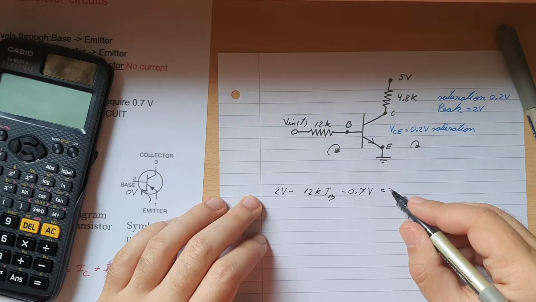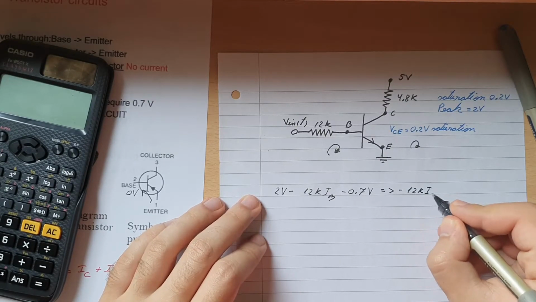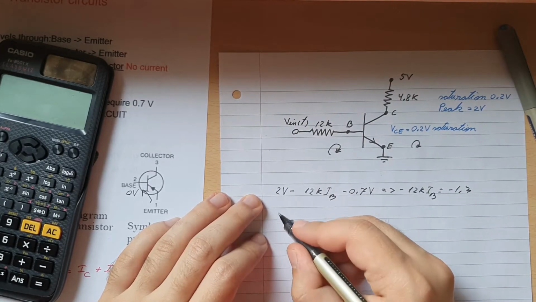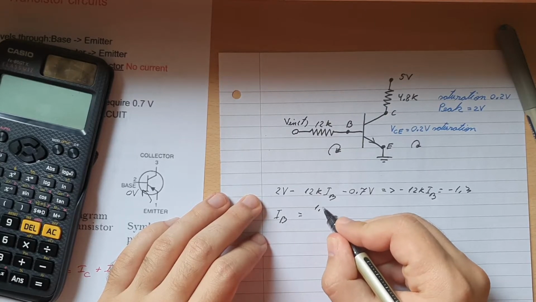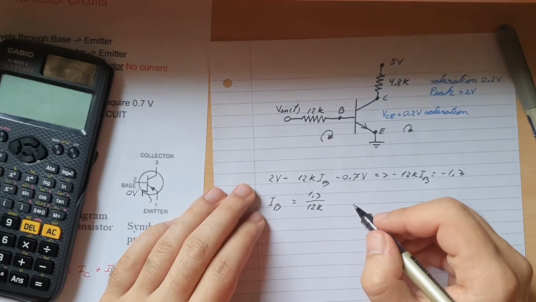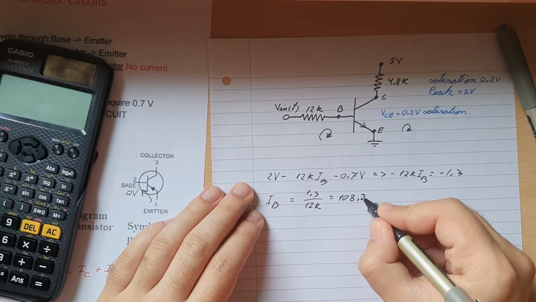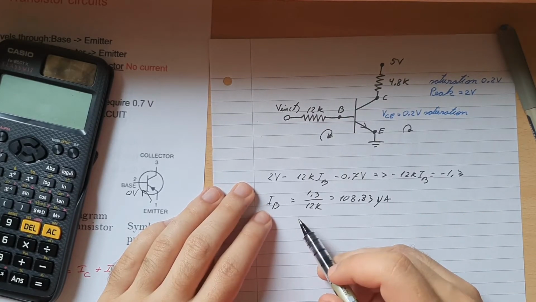So then there will be minus 12k IB equal to minus 1.3, and we can write it as IB equal to 1.3 over 12k, okay, and that will be equal to 108.83 microamps, and that's the current to the base.